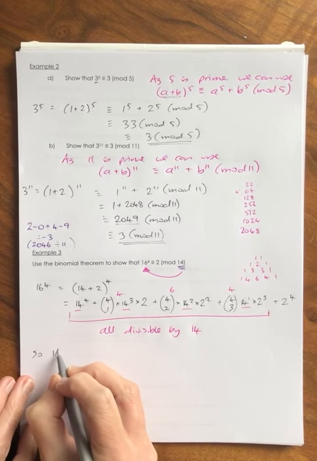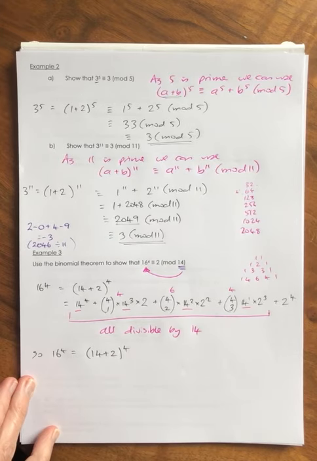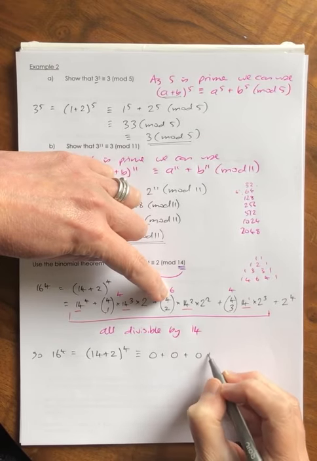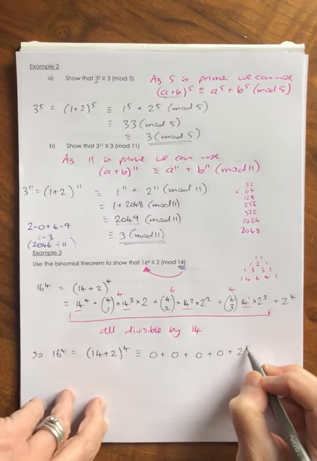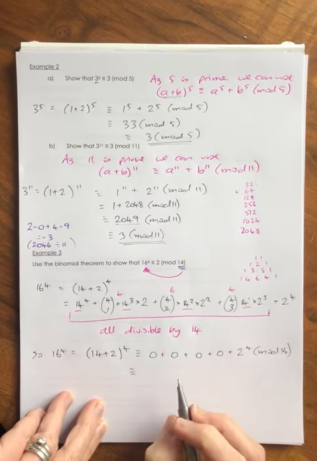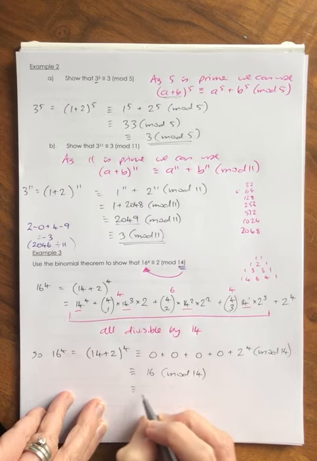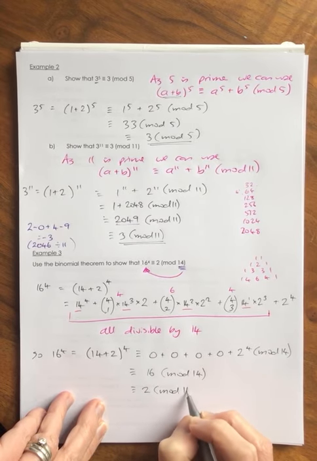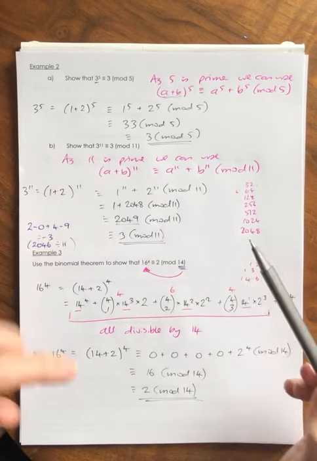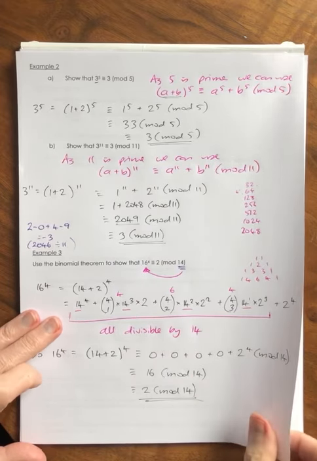So 16 to the power of 4, which I can write as 14 plus 2 to the power of 4, is going to be congruent to, well, I've got one 0 term there, another 0 term, a third, a fourth, plus 2 to the power of 4, mod 14. 2 to the power of 4 is 16, and 16 mod 14, of course, I can just easily reduce that to 2, mod 14. Okay, so this can be used not just for primes. If it's not prime, though, you do have to go back and use the binomial expansion.